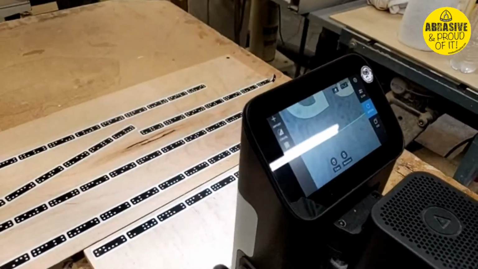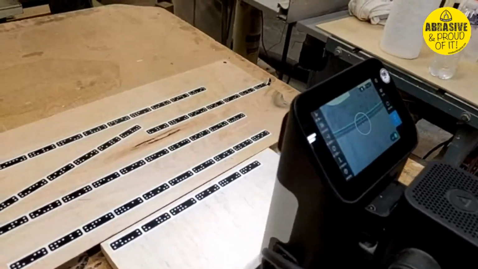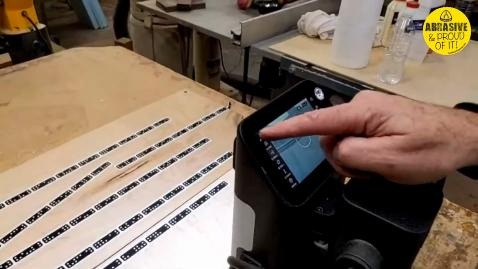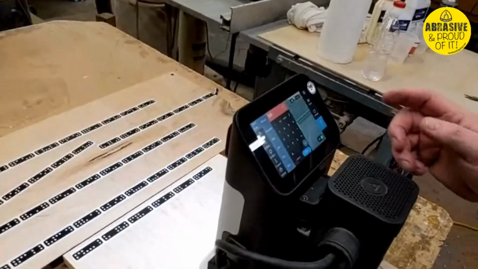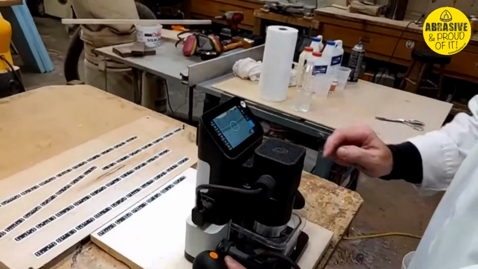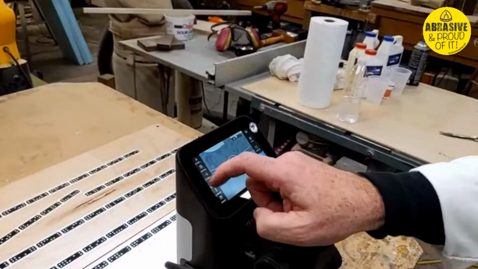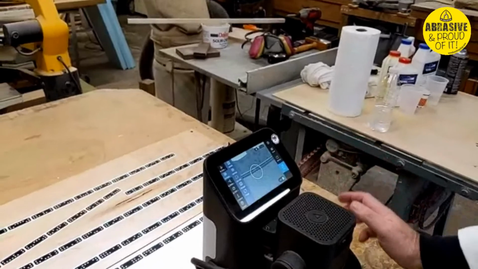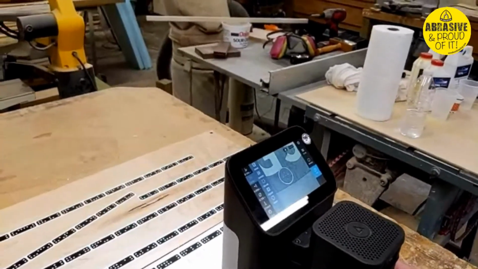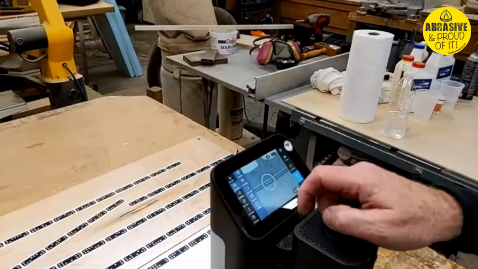Okay, so now I'm ready to start cutting. We're going to adjust a few different things. Number one is the depth of our cut. We're going to cut an eighth of an inch. And then we're going to be outside of our green line, which is our path.